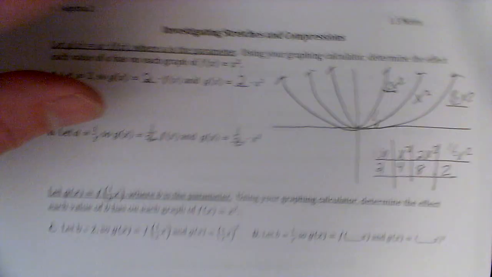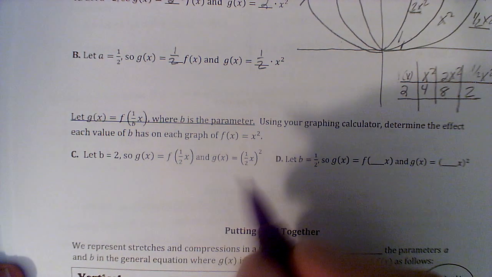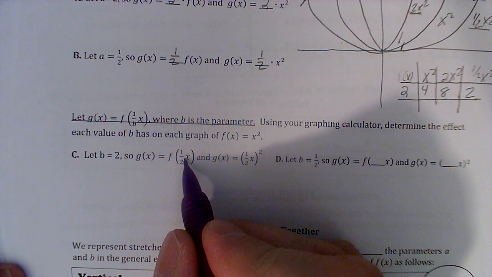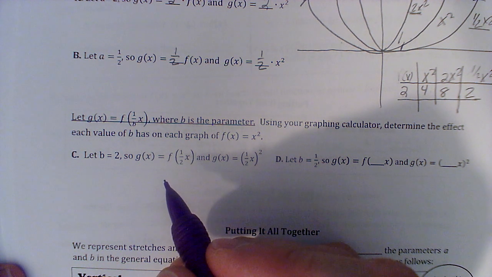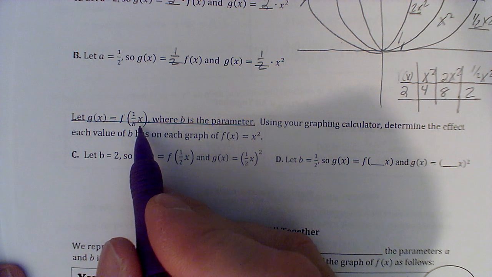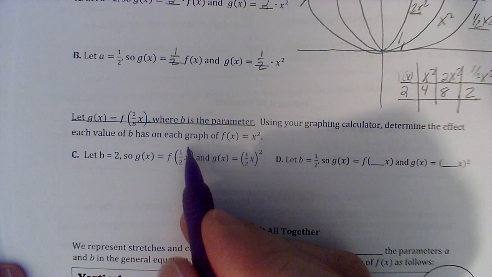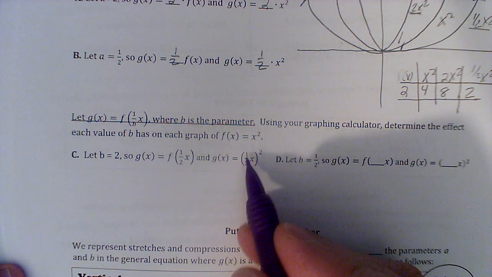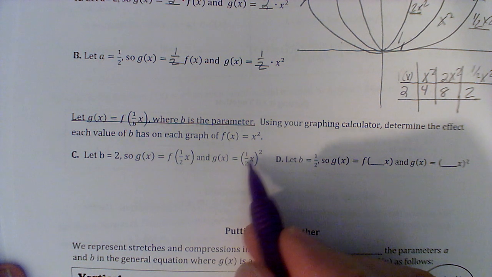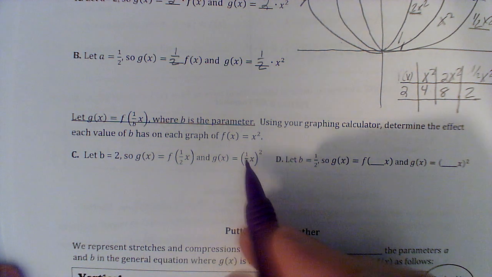Now we're going to talk about the b parameter. Notice that the b parameter is also being multiplied by x. So we're going to do both of these again. Notice b is on the bottom. If b is on the bottom, we get 1/2 x. The function is 1/2 x, and as the parabola, the actual function we're using is 1/2 x squared.